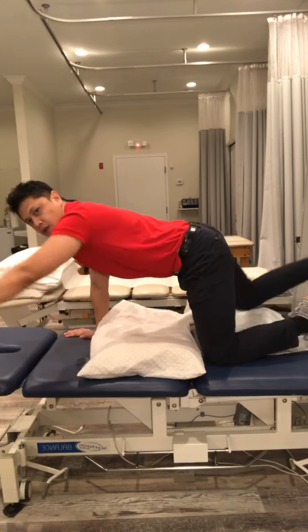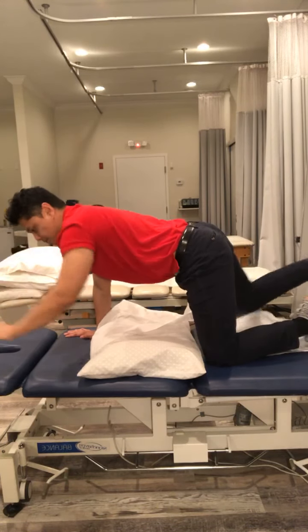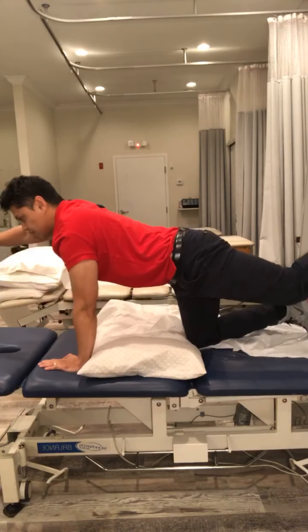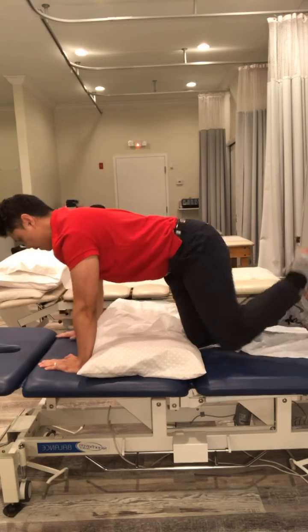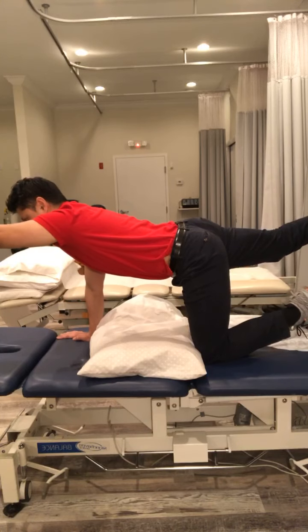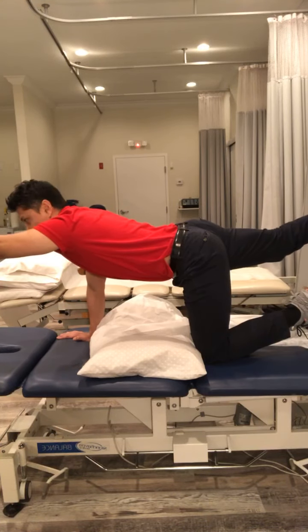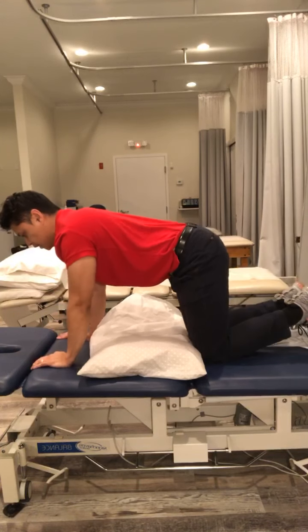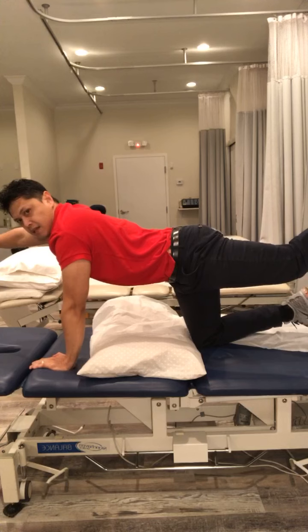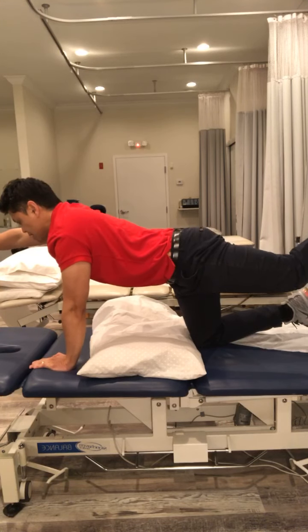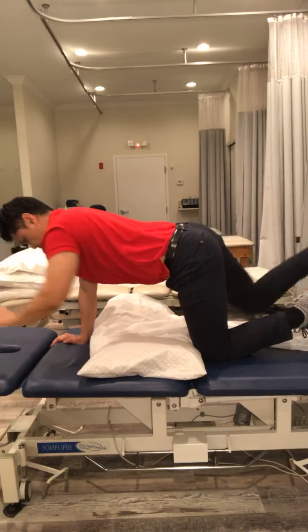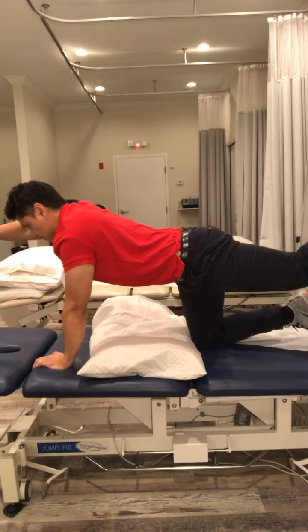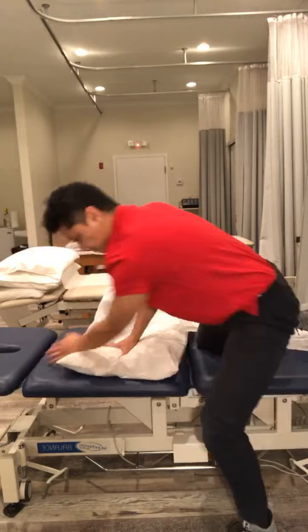Okay? Neutral position. So, I'm doing the legs. And then we alternate. Okay? You see my arm? I should be in neutral position. Back. Alternate. Okay? Like that. And hold it for 2 seconds to 5 seconds. See, like this. One more. Okay, last one. Okay, good.